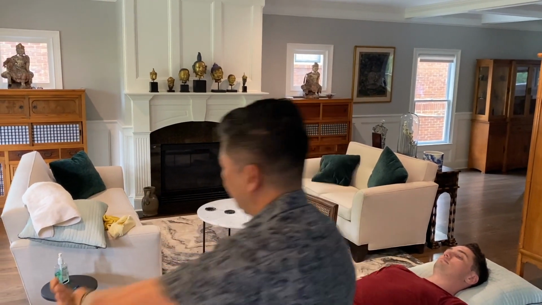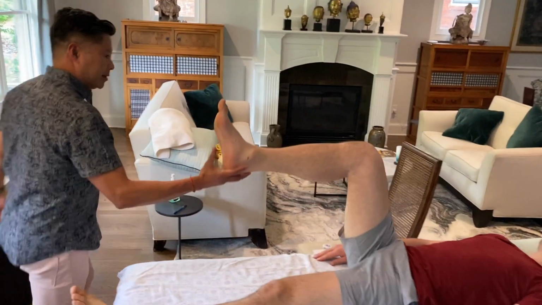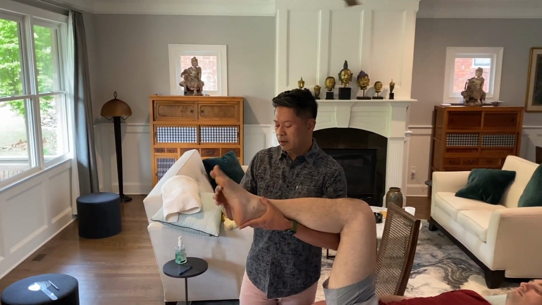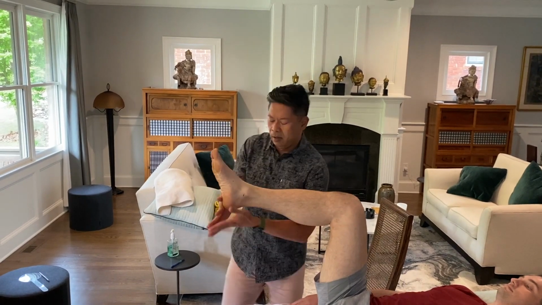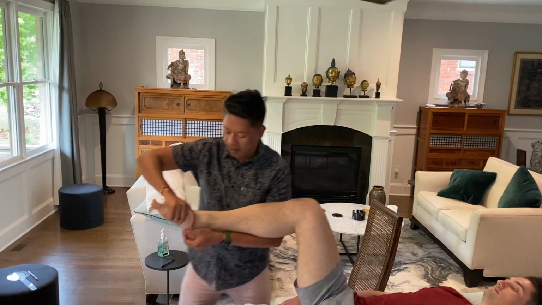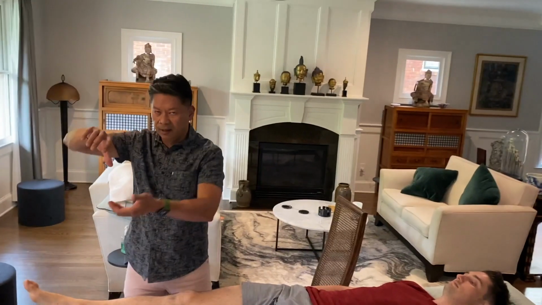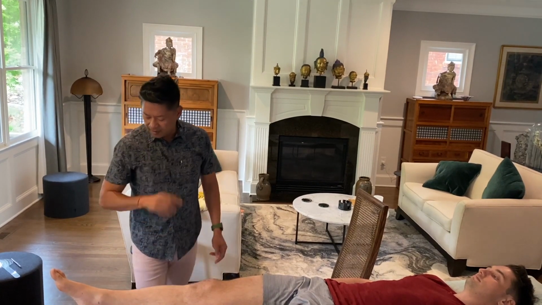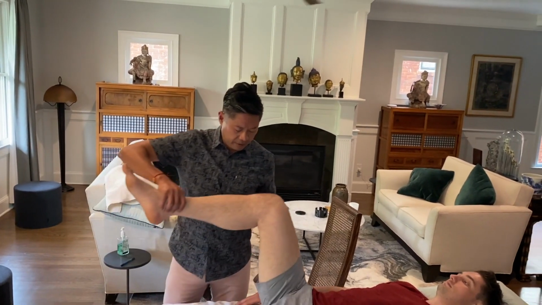And let's do that on the other side. So the same thing. Bring your foot down, and then back. One more. And then overpressure. So dorsum. So if you guys could appreciate that, this is doing it in calcaneus. I'm just doing that fulcrum mechanics.